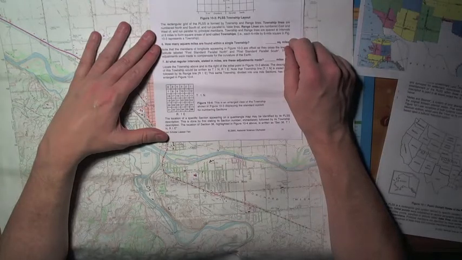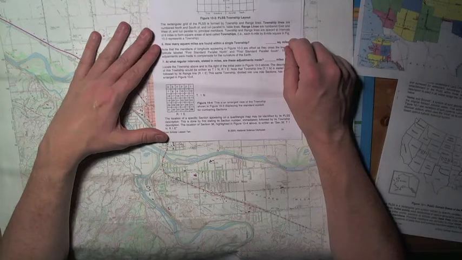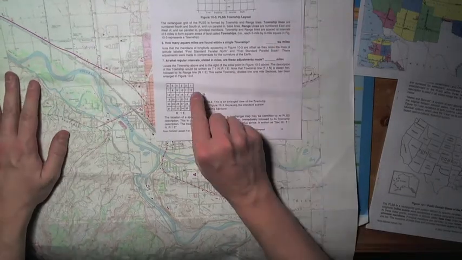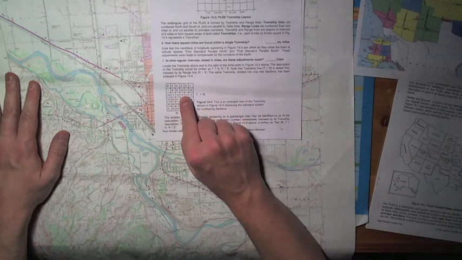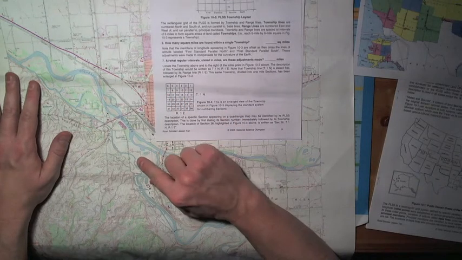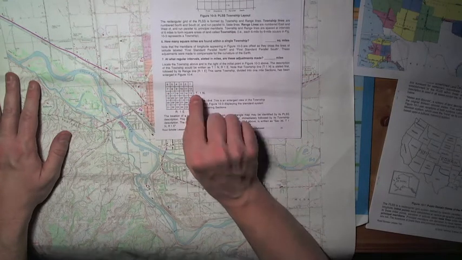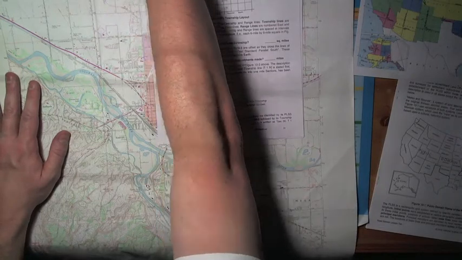Now the way these townships are laid out on your map, they are subdivided into 1 mile by 1 mile sections that we mentioned earlier, and they show up on the USGS maps. They're numbered in kind of a funny way.